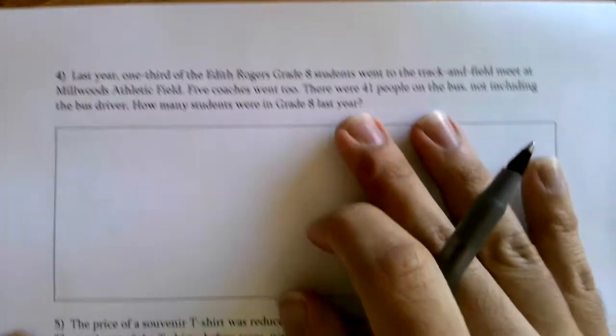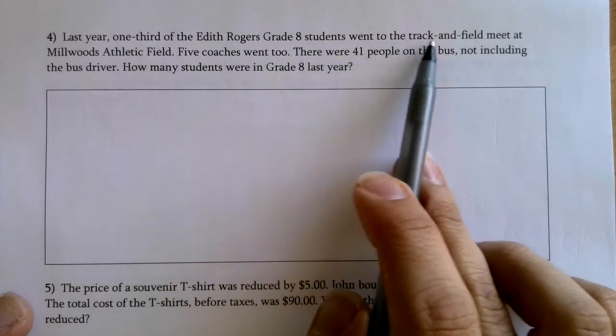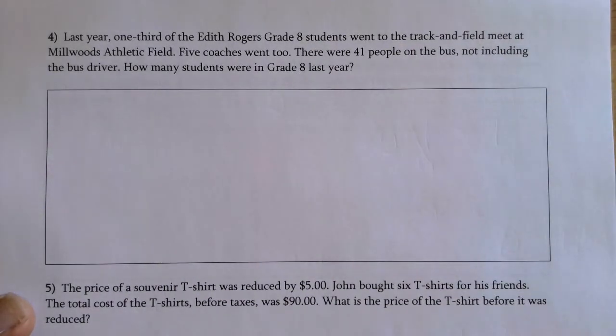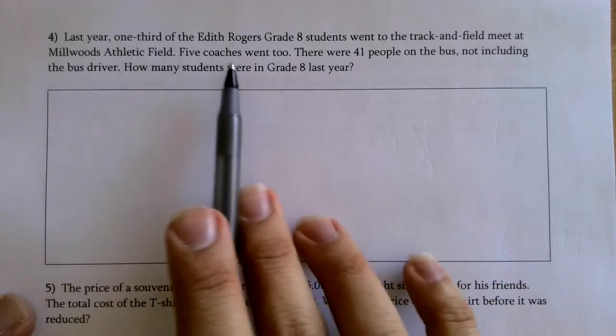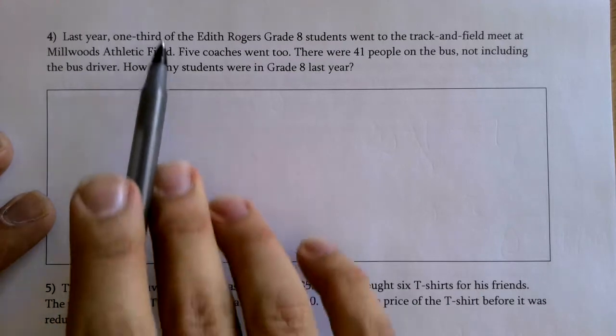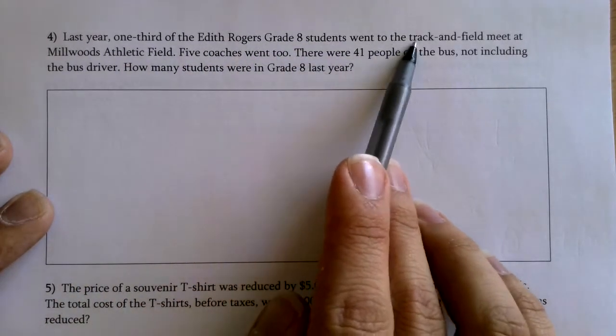Last year, 1/3 of the Edith Rogers grade 8 students went to the track and field meet at Millwood's athletic field. 5 coaches went too. There were 41 people on the bus, not including the bus driver. How many students were in grade 8 last year? So again, let's read the question. 1/3 of the Edith Rogers grade 8 students went to the track and field meet.